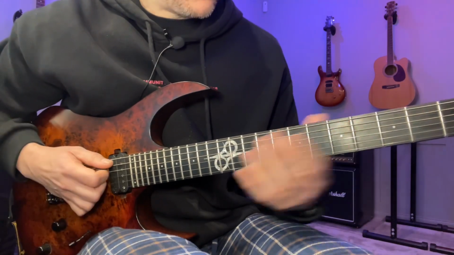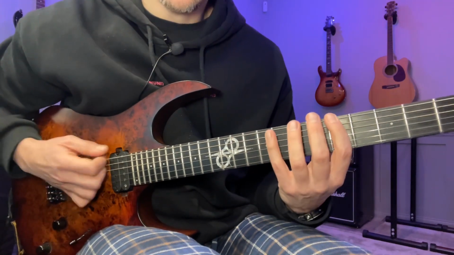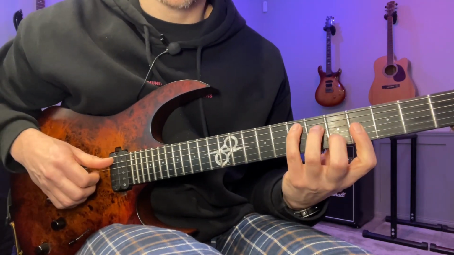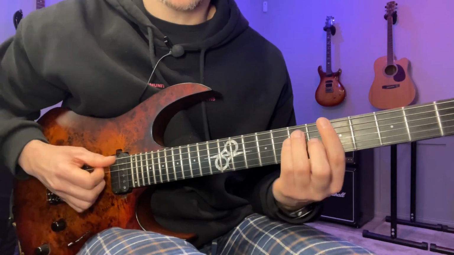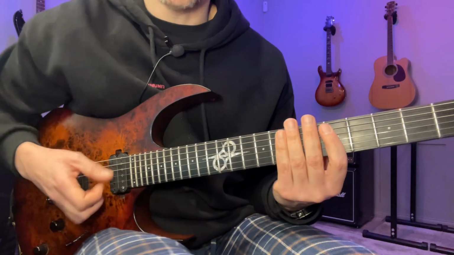So the 5 of A would be E, so that's why this works. So E is the dominant chord of the A, and then A is the primary dominant of the key of D, so that would lead me back to D minor.